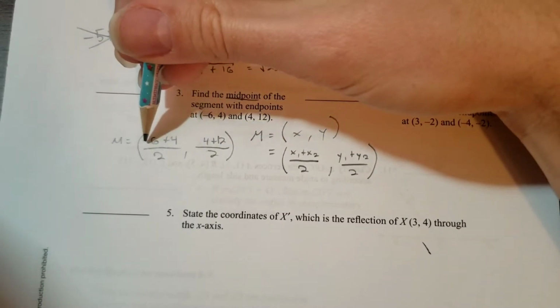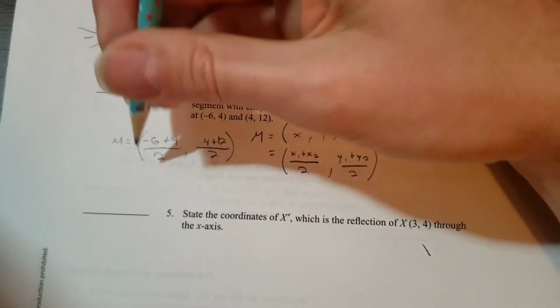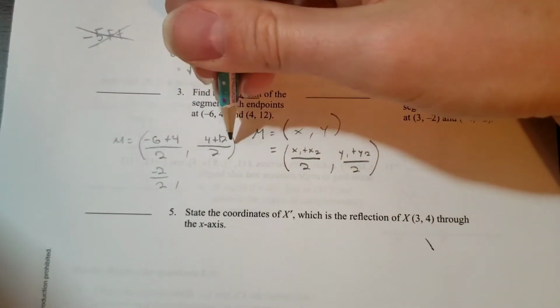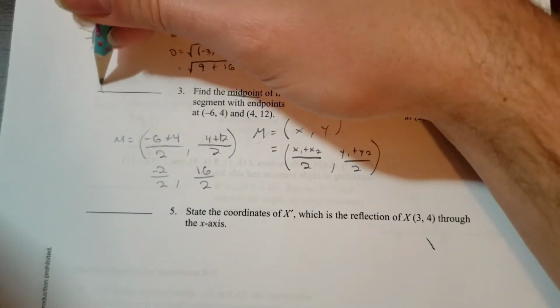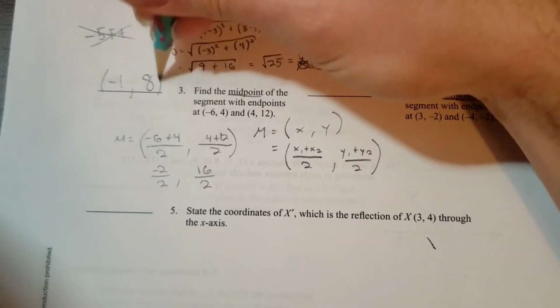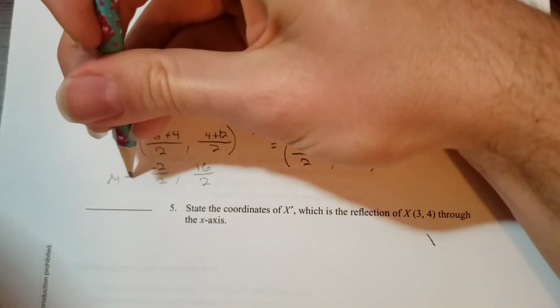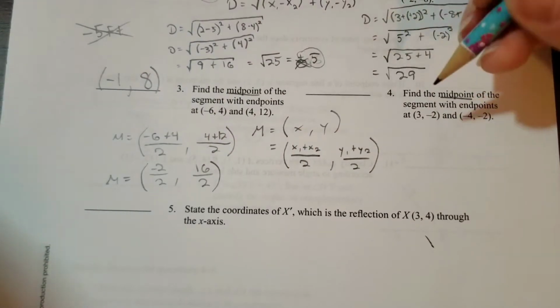And I could simplify that: negative 6 plus 4 is negative 2 divided by 2, comma, 16 divided by 2. So my midpoint will be at negative 1, comma, 8. So again, I've just simplified this x comma y.